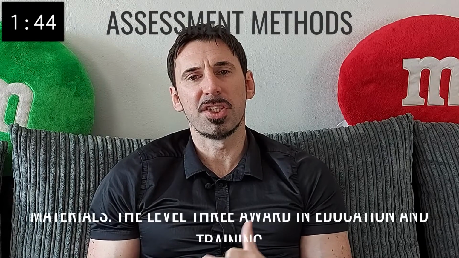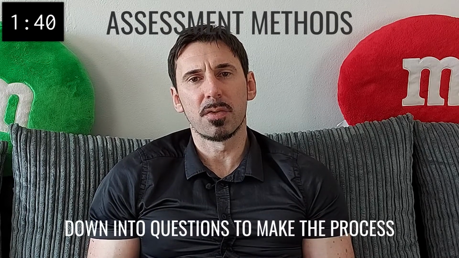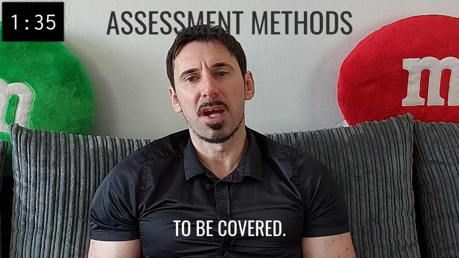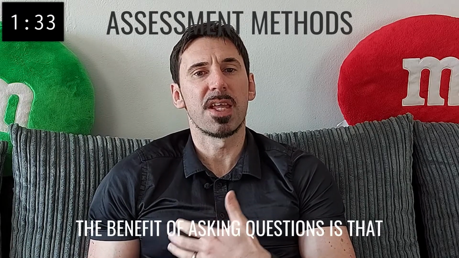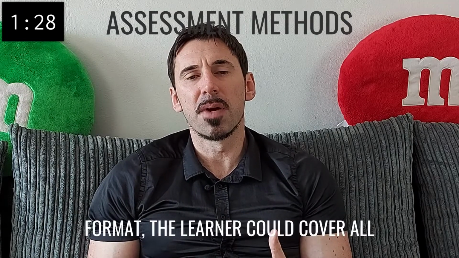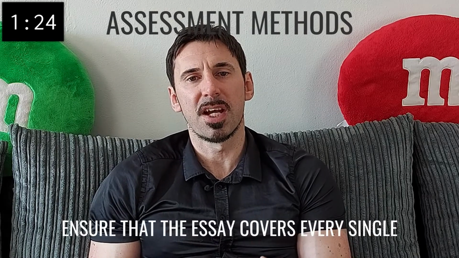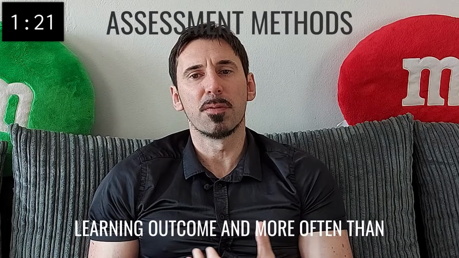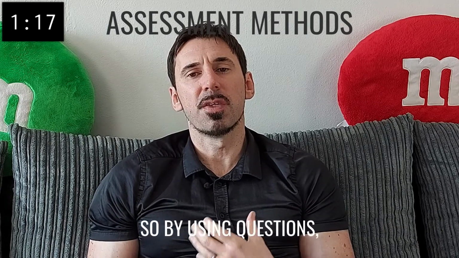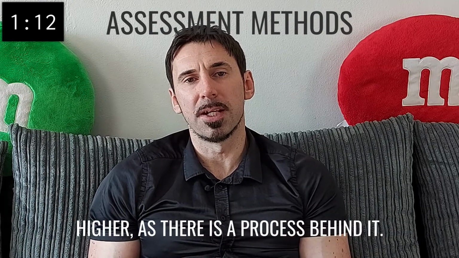The Level 3 award in education and training is assessed via an essay, but our own format is to break the essay down into questions to make the process easier to digest by the learners, so they're completely aware of what needs to be covered. The benefit of asking questions is that the learner can work through each question one by one to get to the end. In the essay format, the learner could cover all aspects in one piece, but then you are asking the learner to ensure that the essay covers every single learning outcome, and more often than not, one or two get missed, and therefore the learner refers. So by using questions, the first time pass rate is actually significantly higher as there is a process behind it.